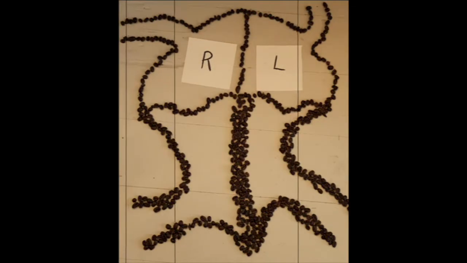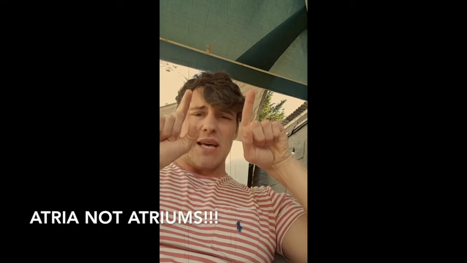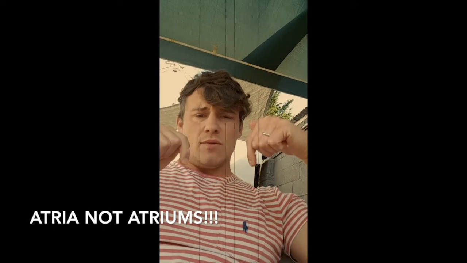This time, watch the heart contract again, but this time notice what happens to our four valves. So you'll notice that as our atriums contract, the bicuspid and tricuspid valves will open. Meanwhile, the semilunar valves close. Then when the ventricles contract, the bicuspid and tricuspid will close, stopping that blood going back into the atriums, but meanwhile the semilunar valves will open, allowing blood to go into the arteries.